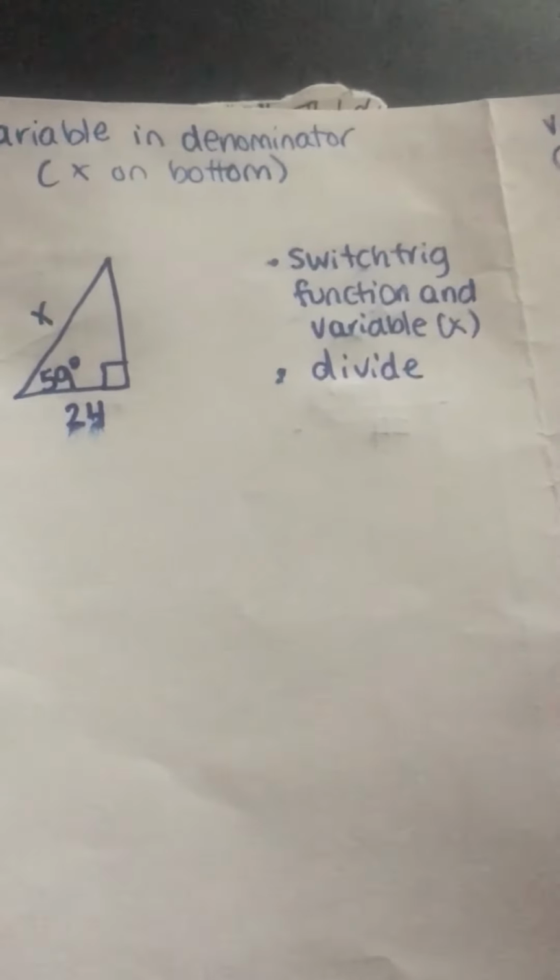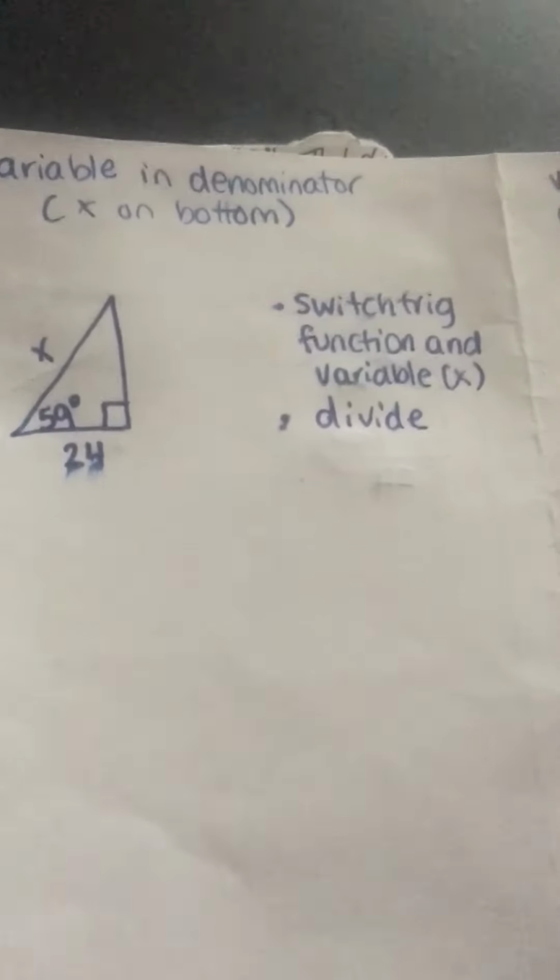Now you could cross multiply and divide. It's just a lot more work. So I like this way because it's shorter. And I know you guys always like stuff that's shorter.